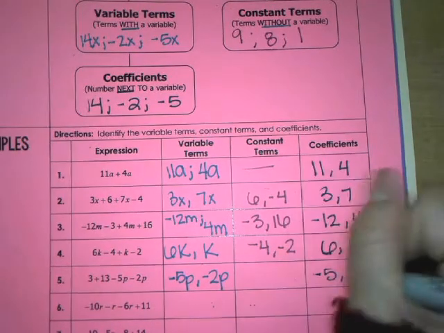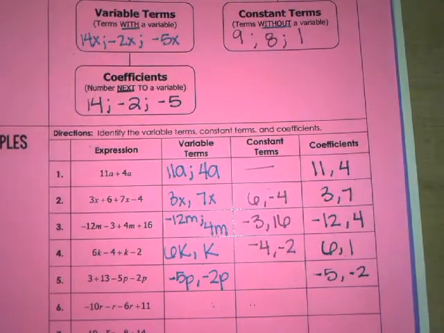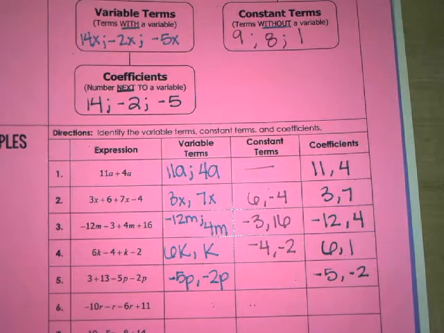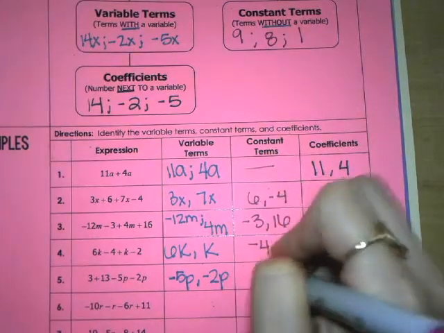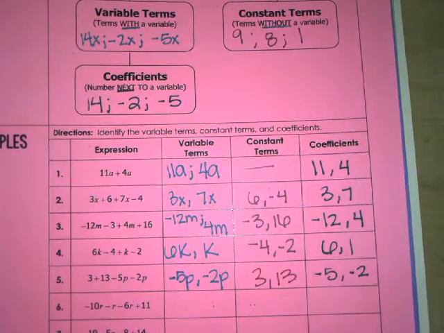So I gotta have those negative signs in front of it. Have to keep those negatives. They do matter. What's my constant terms? 3 and 13. Excellent. Gavin, what are my variable terms in number 6?